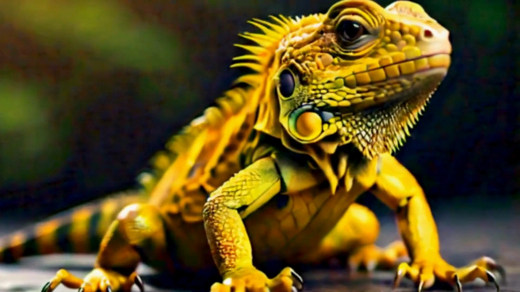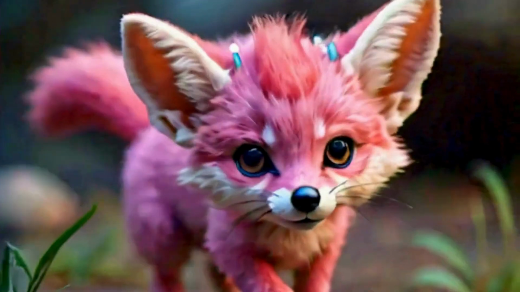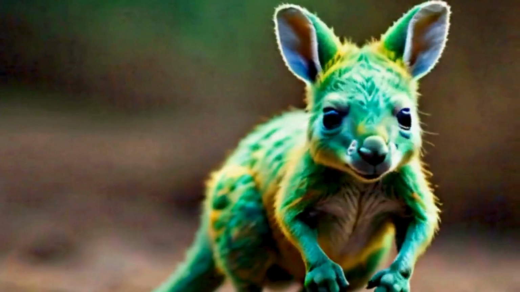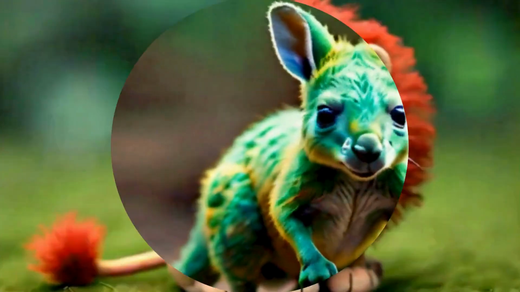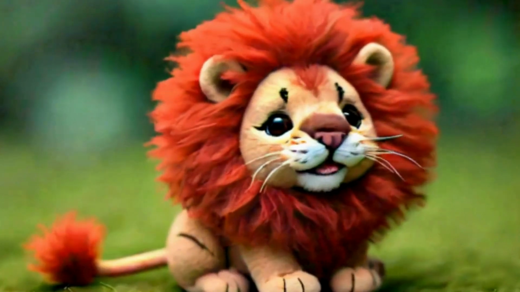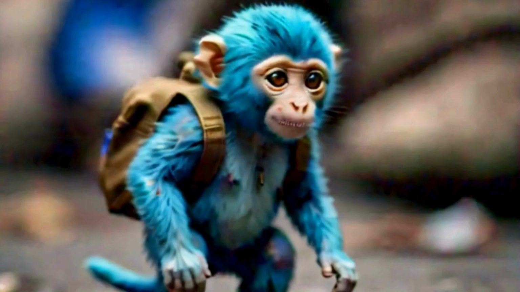This is a yellow color iguana. This is a pink color cute jackal. This is a green color kangaroo. This is a red color lion. This is a blue color monkey.